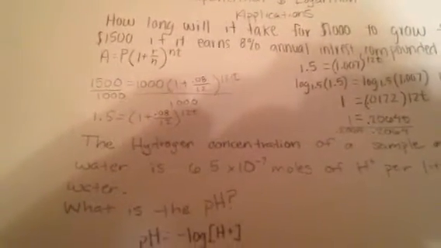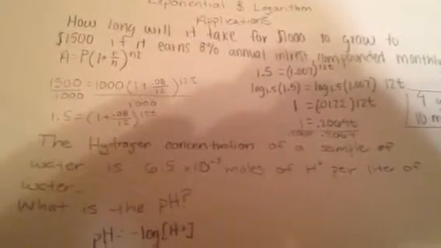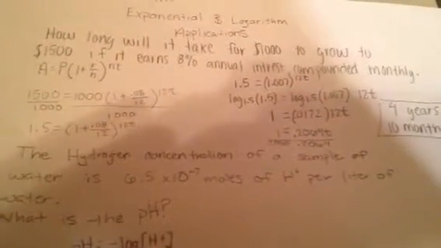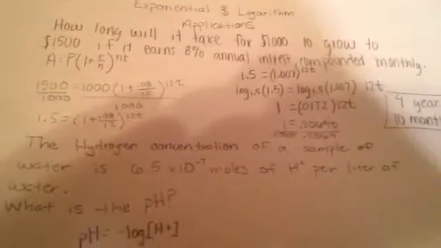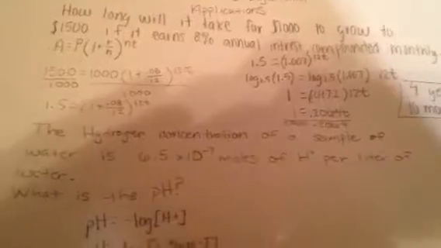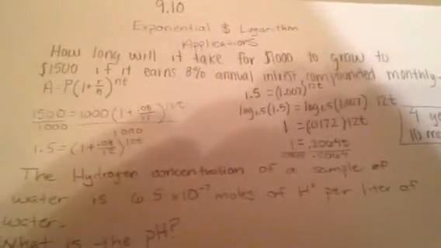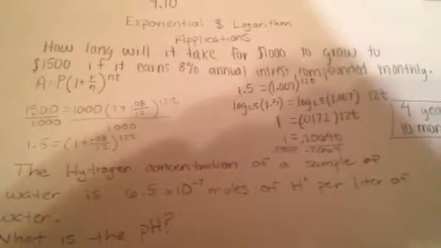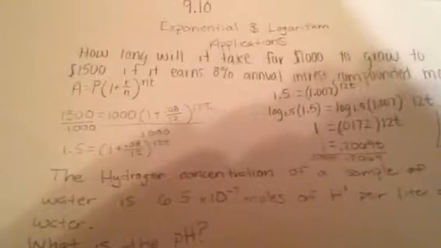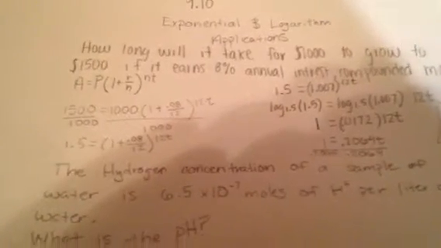P is your beginning value, 1 is your constant, r is your rate, and n is how often it's compounded out of a year. So it's compounded 12 times out of a year, and nt is how many times it's compounded times the time. We don't know the time, so that's going to remain t.